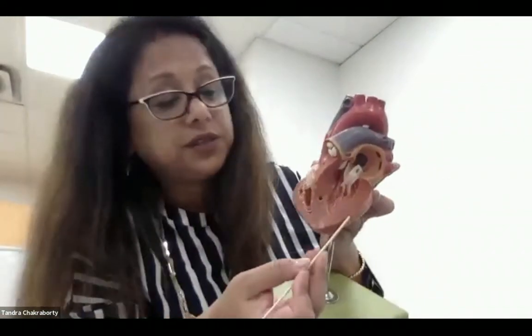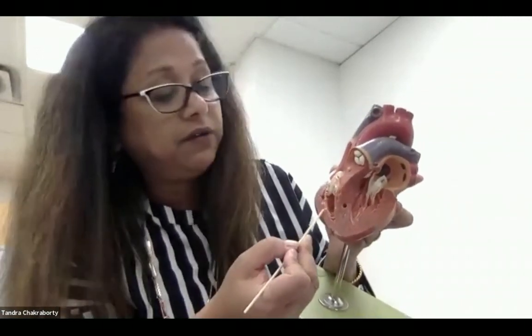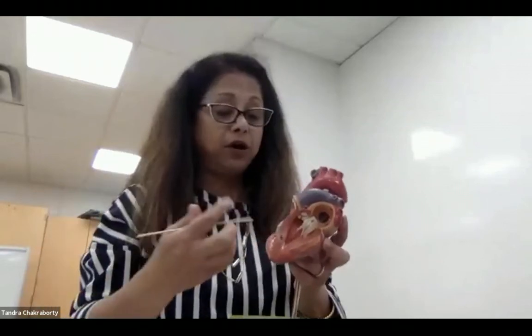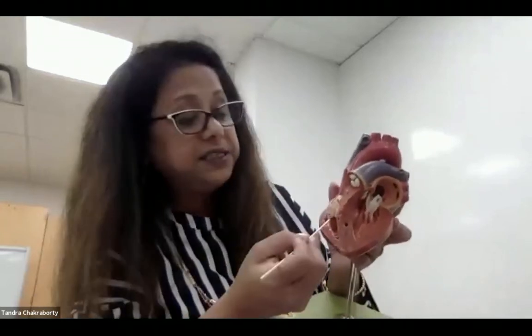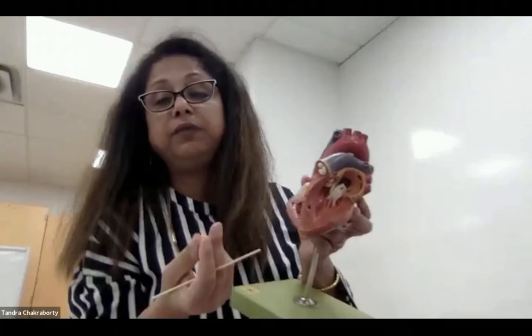And I want you to notice that this myocardium in here is much thicker than the right myocardium. Why? The reason being that this part of the heart pumps blood to the entire body. So the muscles need to be much stronger in order to pump blood to the entire body. On the other hand, the right myocardium needs to pump blood just to the lungs. As a result, the muscles do not need to be that strong. Okay, so let's understand the heart.